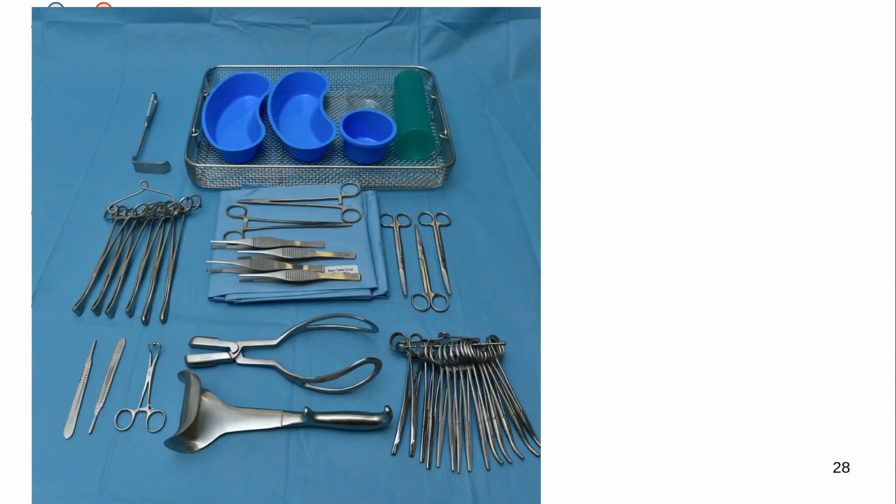Next, what are the equipment required for conduction of a vaginal delivery? For this, Stone's retractor, forceps, blades, scissors, cloth, kidney trays to collect the placenta after expulsion. Along with this, in the OT, other equipment like suction apparatus is also kept ready.